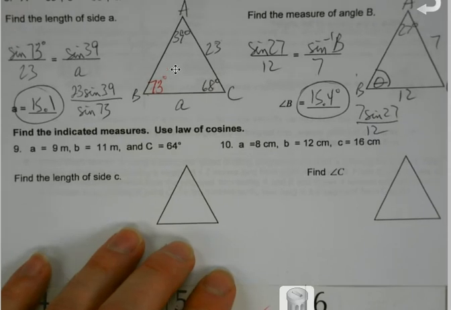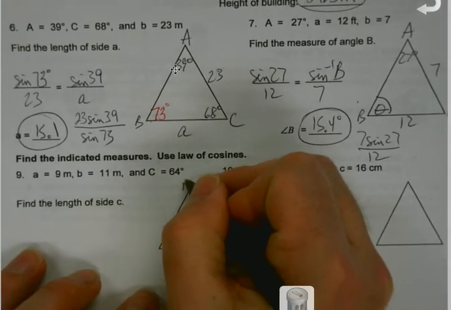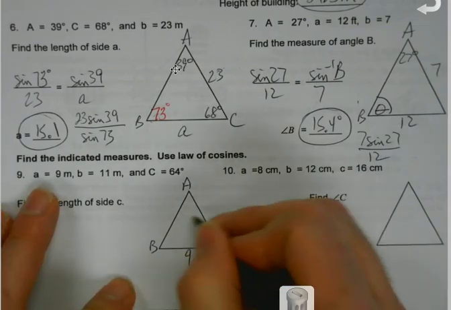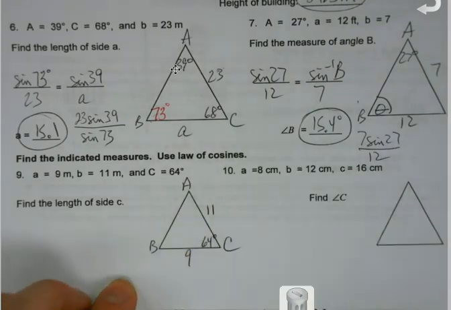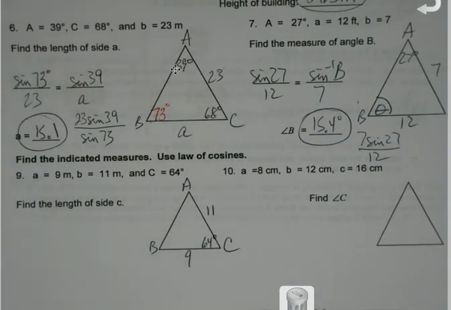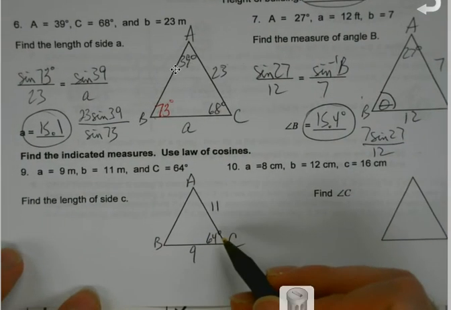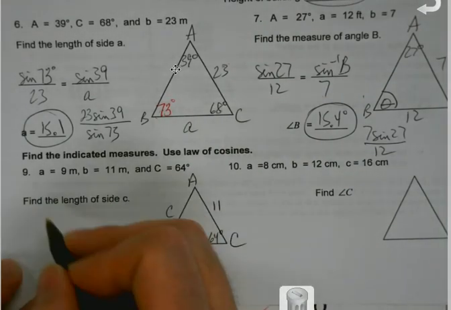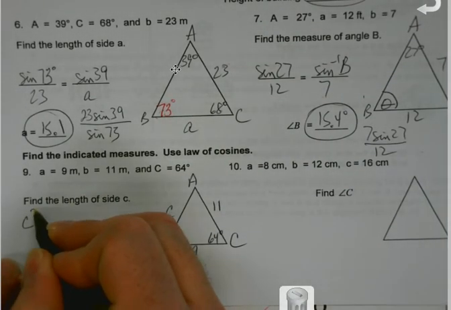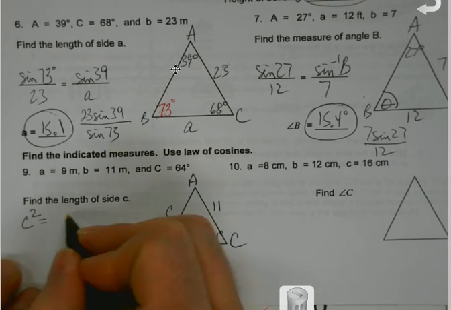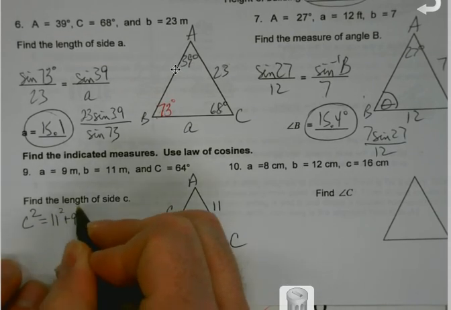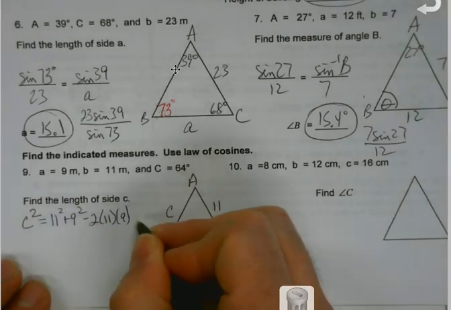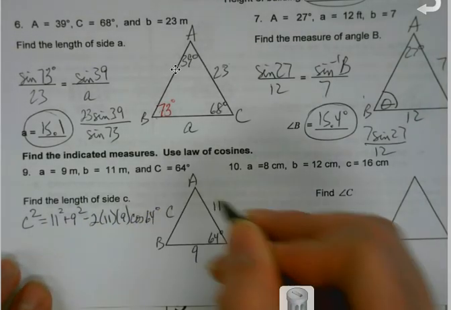And our last two that we got working here, get everything labeled with A, with B, with C. This time I notice with the law of cosines, oh yeah, two sides and a non-corresponding angle. So again, to find the length of side C, C squared equals the sum of the squares of my other two sides minus 2 times their product times the cosine of my given angle.